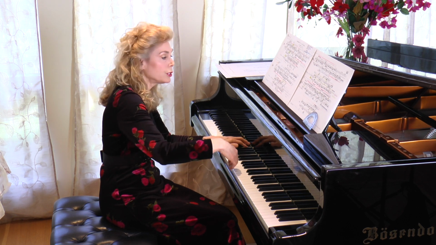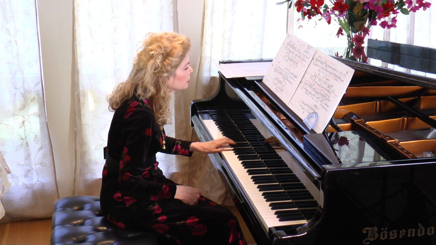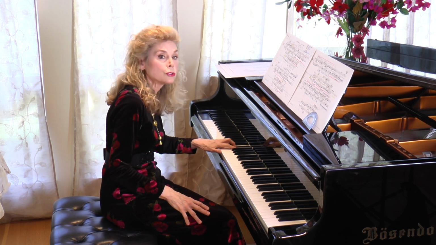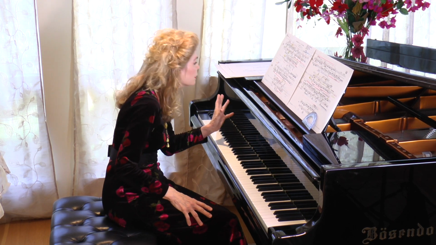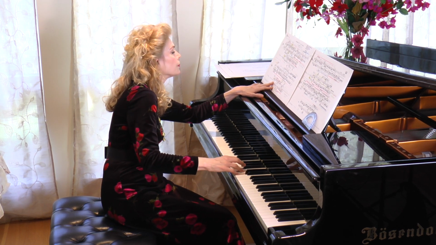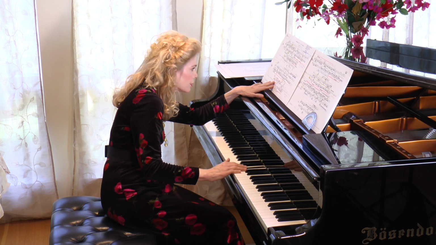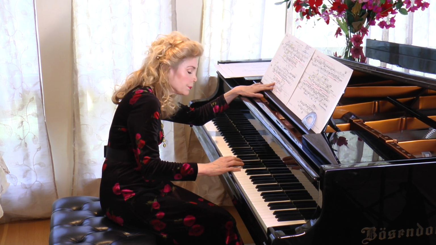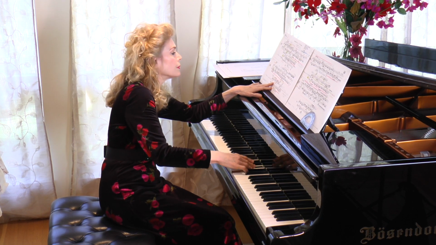Subject material here? Yes, you do. Those are more subject fragments. Here it is in measure 11. And here's the 5-finger pattern. And up the 7th.